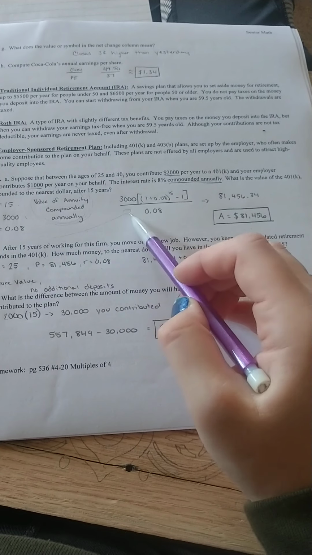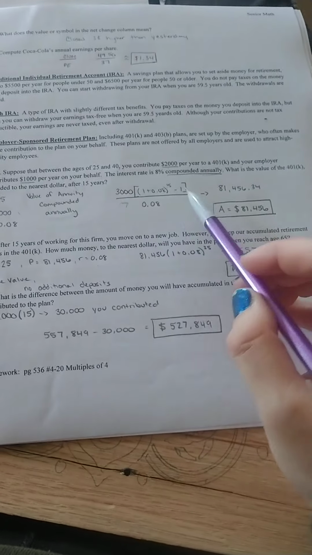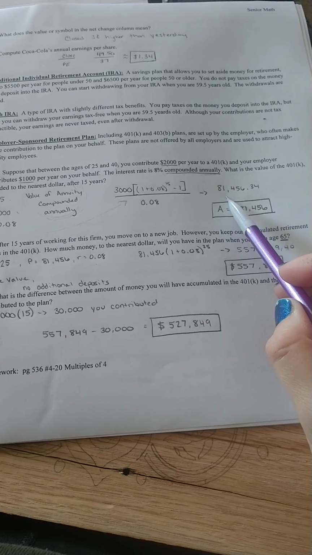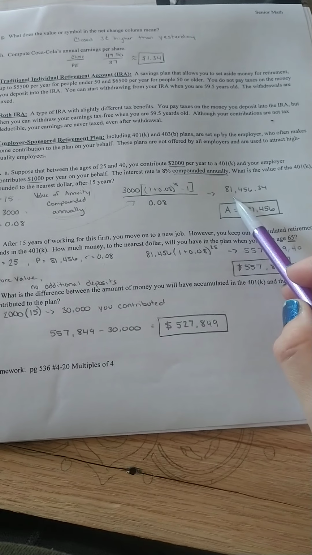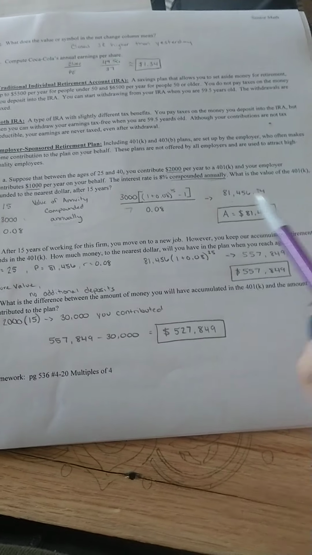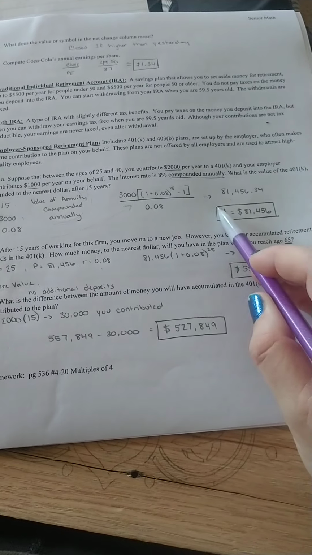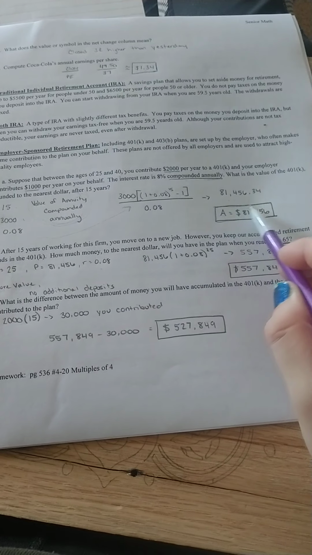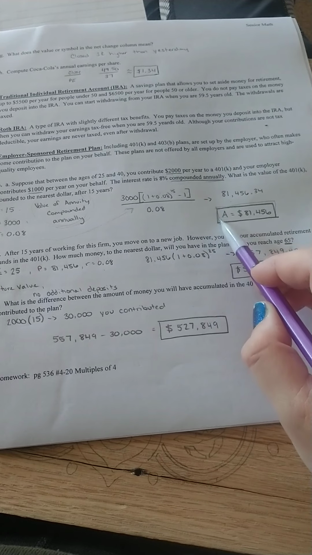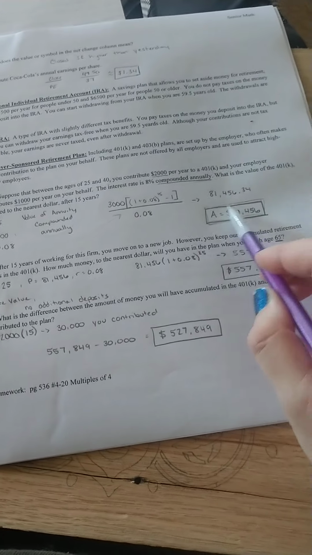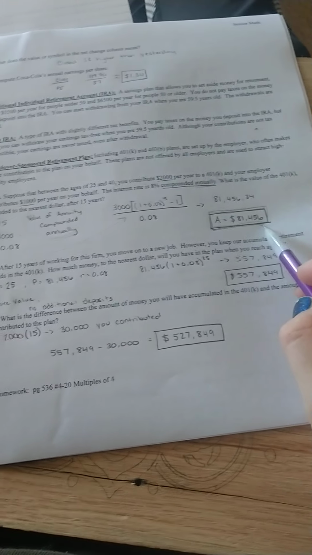So plug all of that information into that formula, and you end up with $81,456.34. It says round to the nearest dollar, so we're going to round down on this one. So $81,456 is going to be in our annuity, or our 401k, sorry, at the end of 15 years.